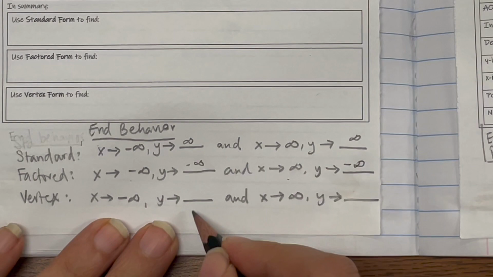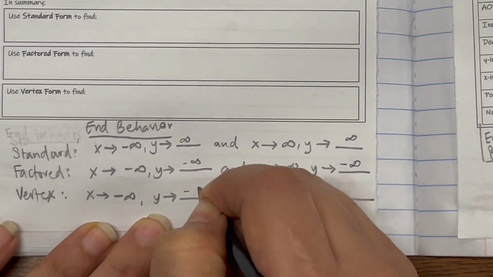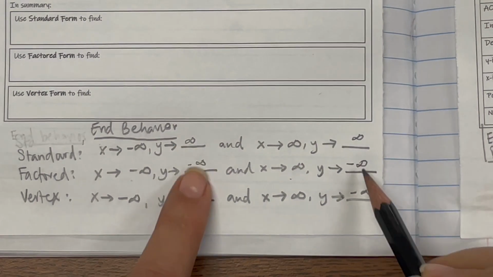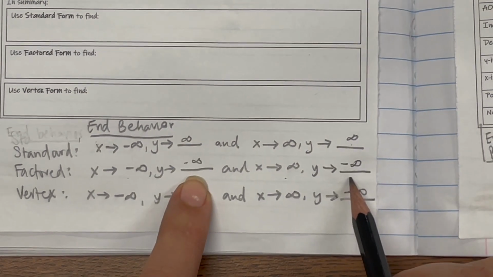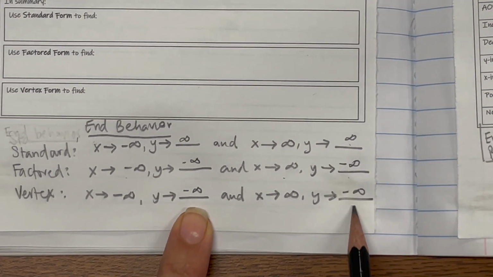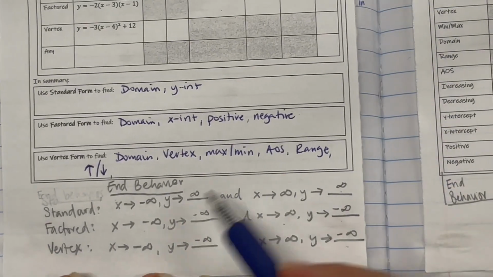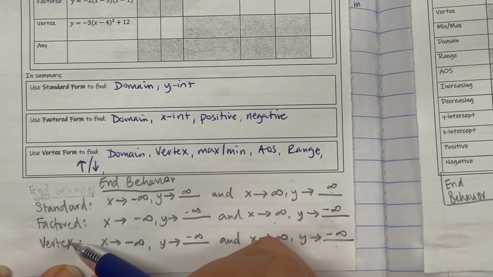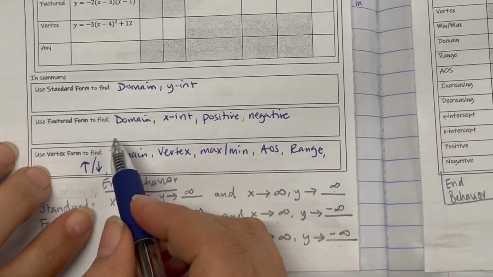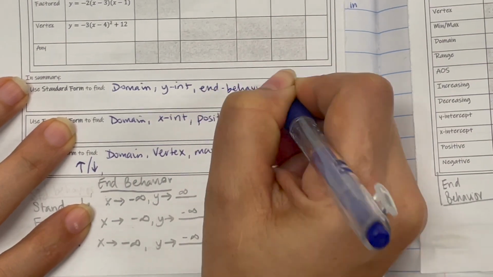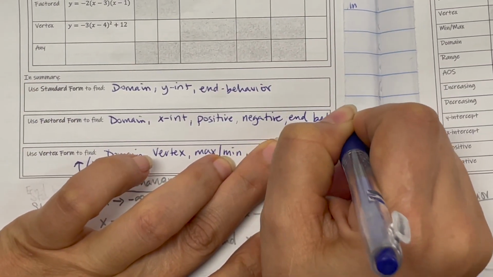So whether you're going to the left or to the right, you are going to negative infinity. Only for quadratics is this going to be the same, like infinity, infinity, negative infinity, and negative infinity, negative infinity. Those have to be the same for quadratics. Okay, so that means no matter what form, standard, factored or vertex, we can find the end behavior. So add end behavior on each of these. This is a listening check, color in end behavior.